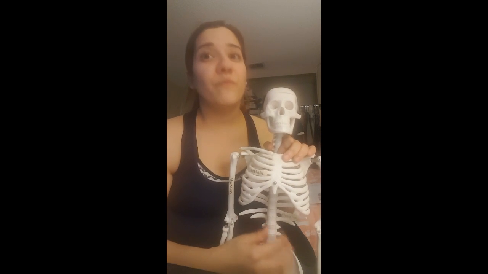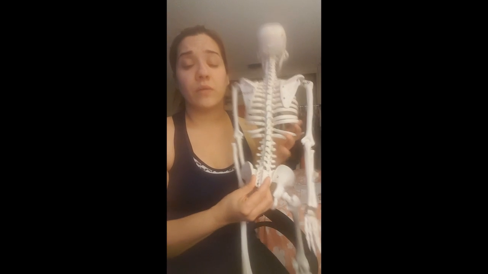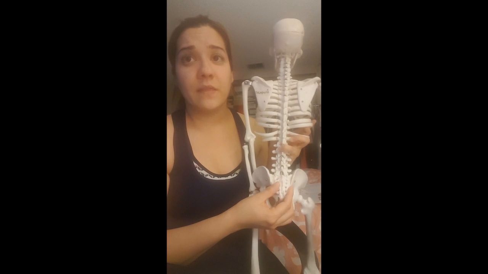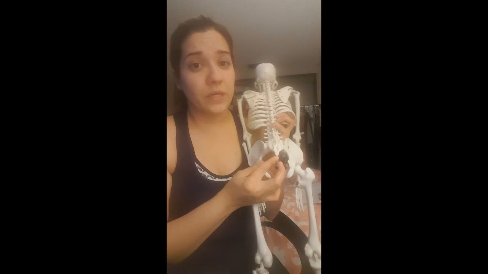And back to the lumbar region, sorry. The lumbar region, there is 5 vertebrae in there. The sacrum is the bottom part. That one has 5 bones. And the coccyx is this bottom bone right here.